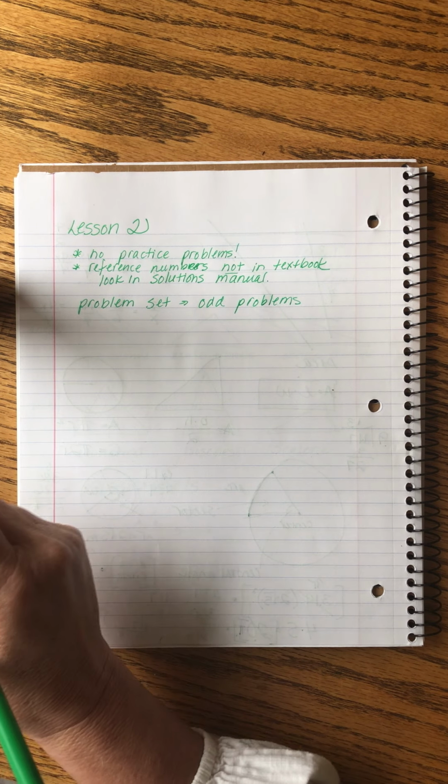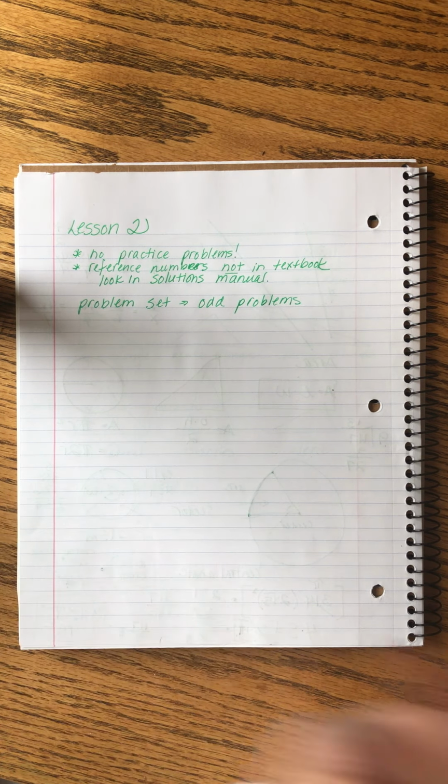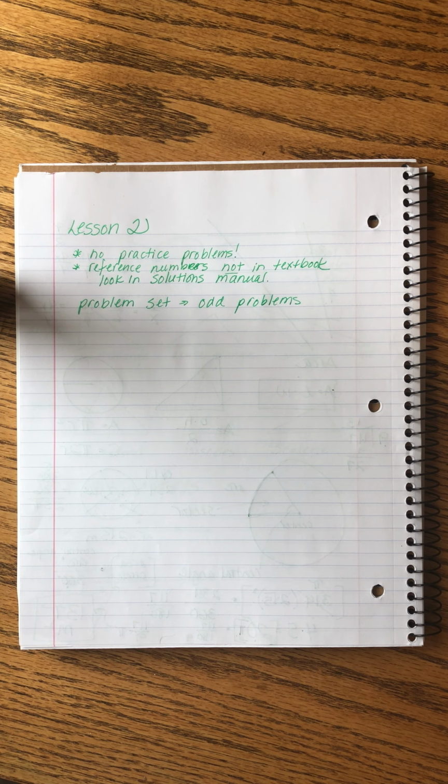Okay? The odd problems have the answers in the book. But at this level, you guys almost always are going to want to use that solutions manual to get a better picture of what's happening in the problem and how to stay on track. So I don't imagine that you'll use the answers in the back of your textbook as much as you will rely on that solutions manual.